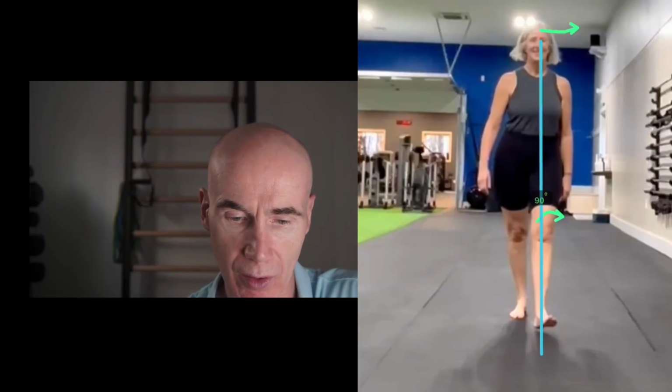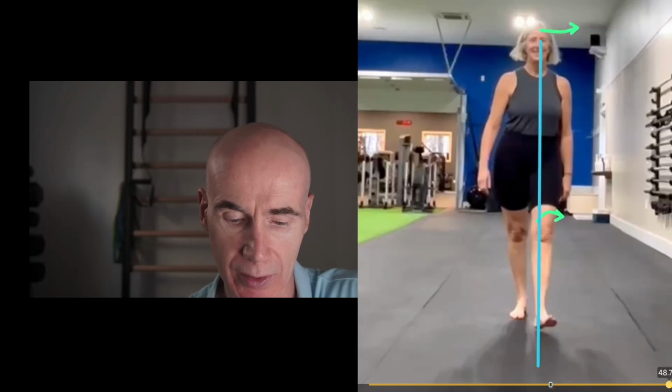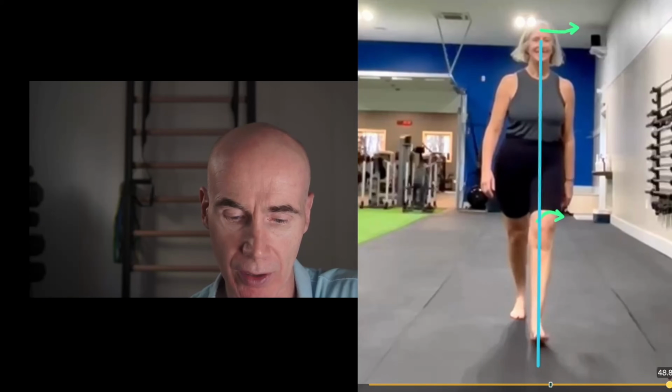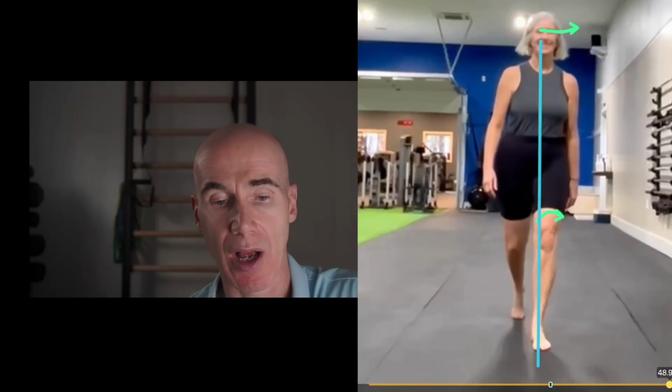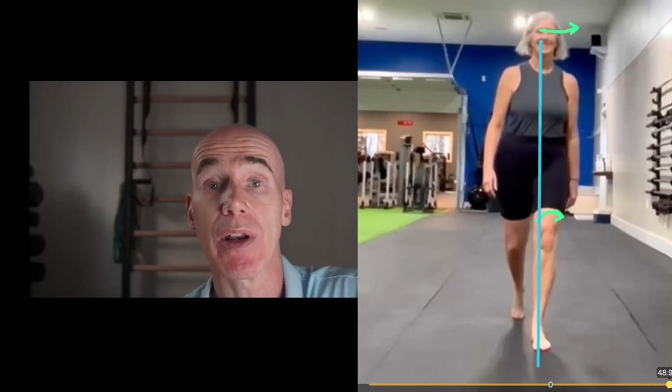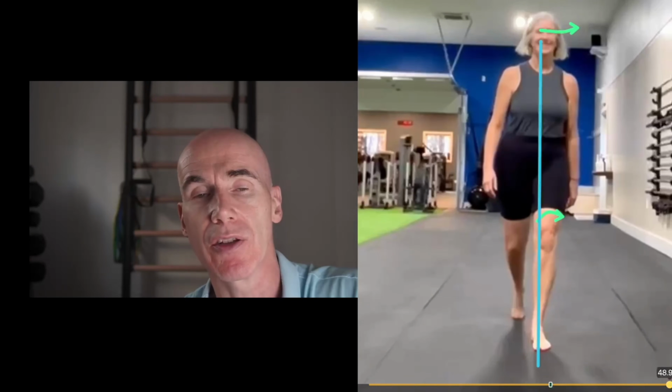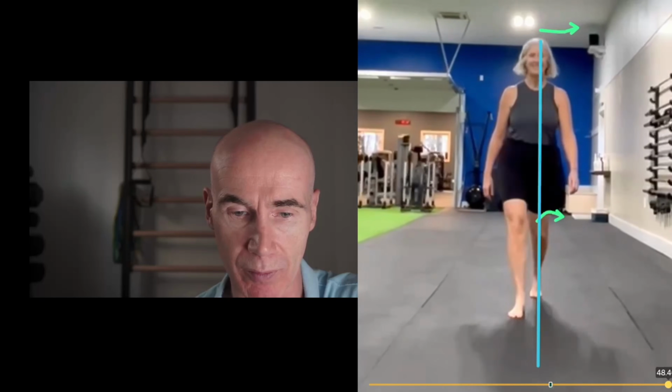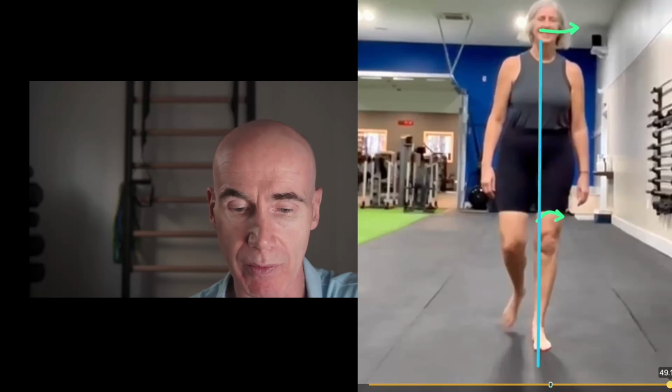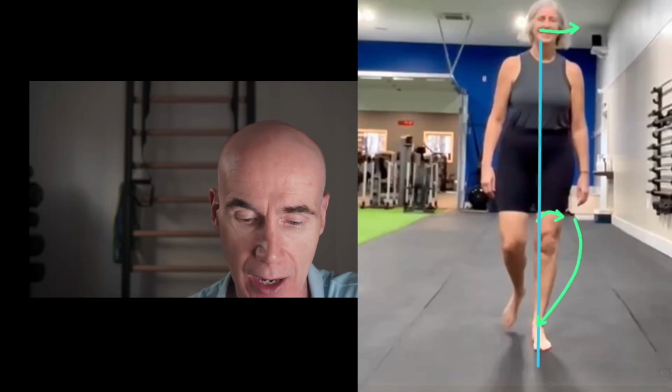And then rather than her head moving over the line of her foot here, so her head is over here, what happens, you can see this, is the foot comes around to land underneath the head. And we want a little bit of both, right? We want the foot to move a little bit, and then we want the head to move left and right a little bit. And what she's got is less head movement, more foot movement. So we're really swinging that leg underneath her.